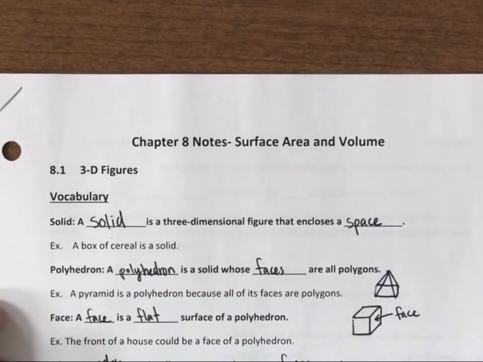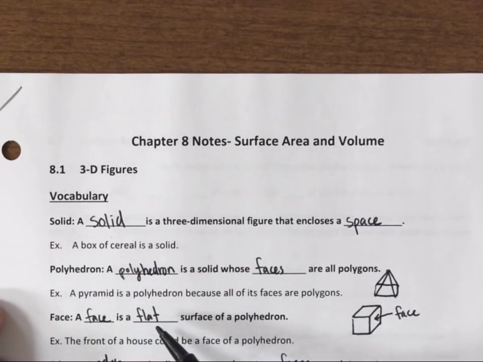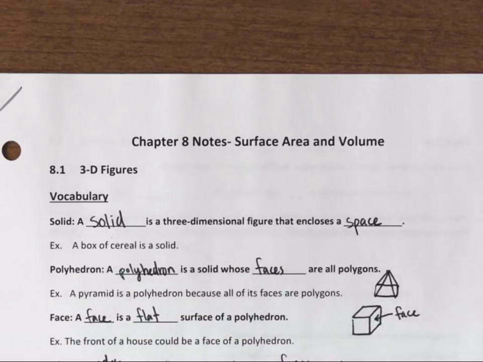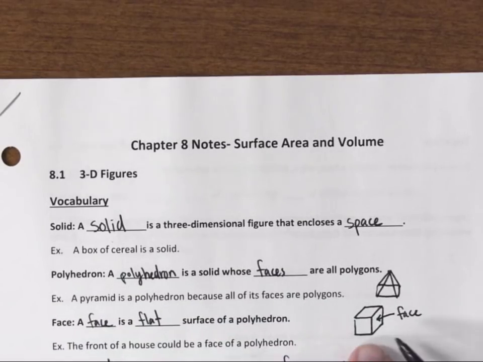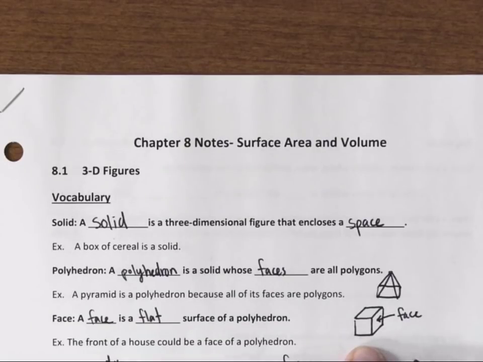Okay, next, a face. A face is a flat surface of a polyhedron. For example, the front of a house could be a face of a polyhedron. I've given you an example here with a drawing of a cube. If you would like to try to draw your own cube, that's fine. I've drawn mine by first drawing my square, and then on each corner, the top left, I make a diagonal, the top right, make a diagonal, and the bottom right, make a diagonal. And then you just connect those lines to make a cube.